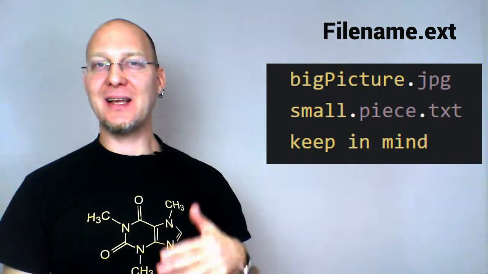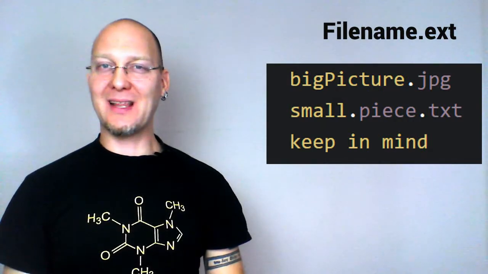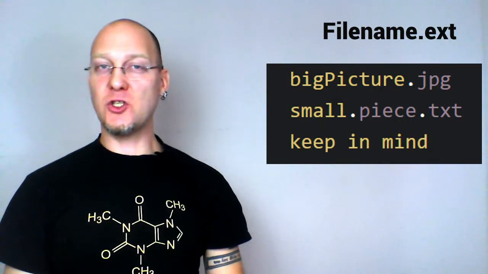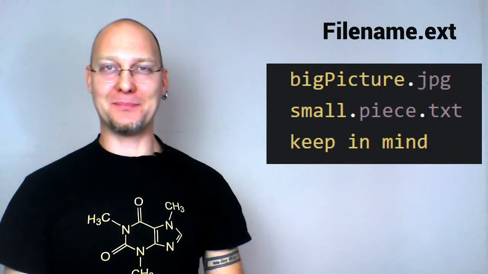Keep in mind that the extension of a file is defined as the substring which follows the last occurrence, if any, of the dot character within the file name. Let's dive into the code.